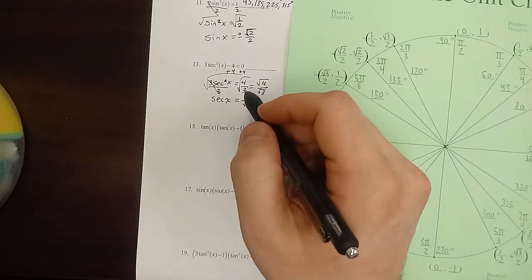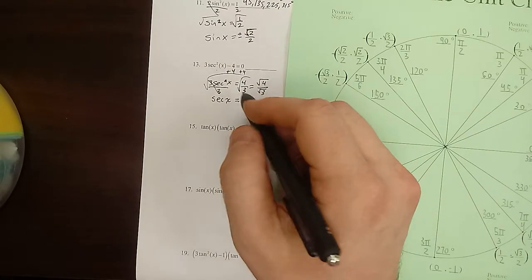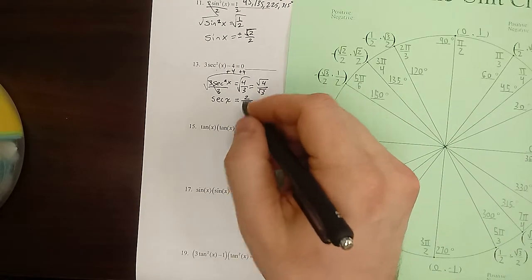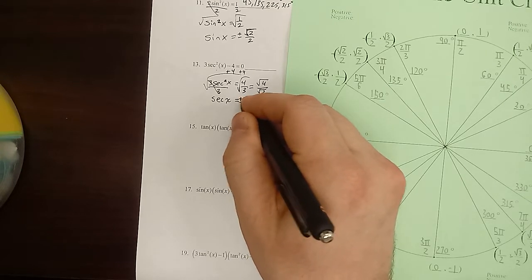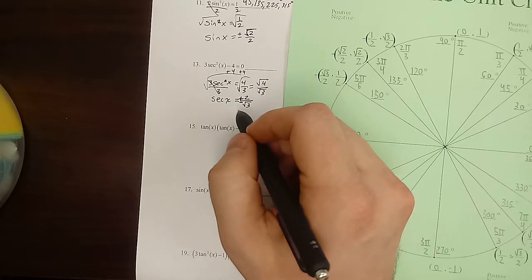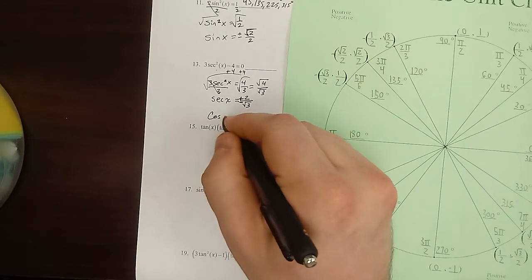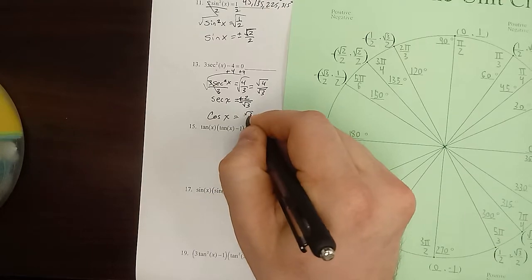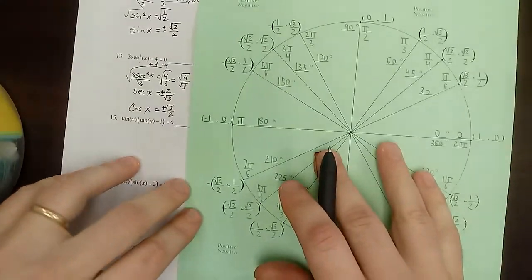Oh, not quite. We took the square root, just like in the last problem. And so, yeah, positive 2 over root 3 is an answer. So is negative. So I write plus or minus here to remind myself it could be positive or negative. And secant was the flip of cosine. And so cosine of x is equal to plus or minus root 3 over 2.